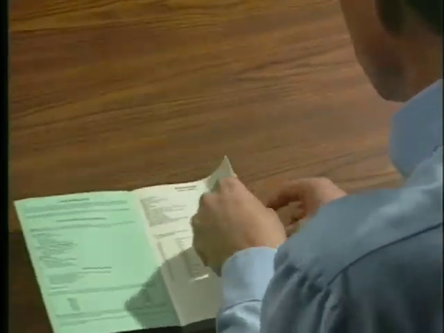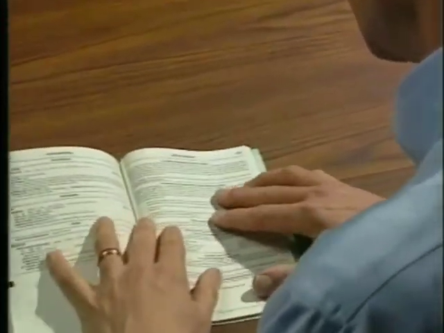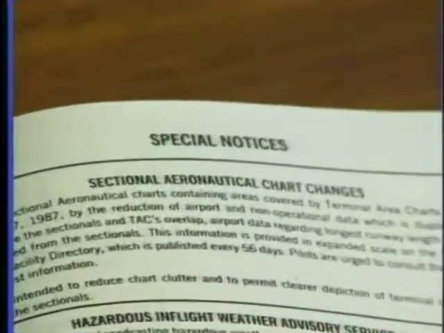Although most of the directory is devoted to airport and facility listings, there are other sections that contain essential flight information. For example, the Special Notices section includes hard-to-find but significant information about a wide variety of subjects. You should review this section frequently for changes that might affect your flight.